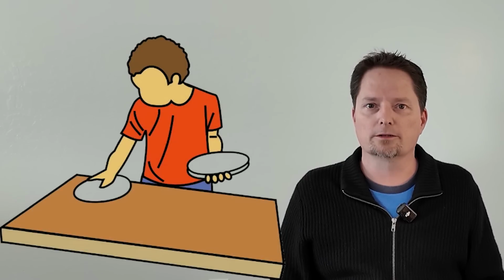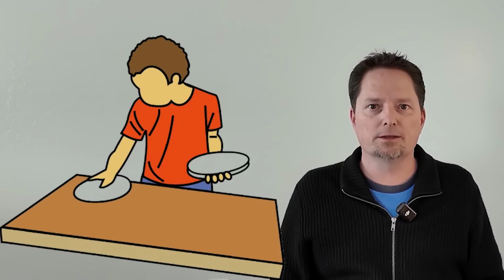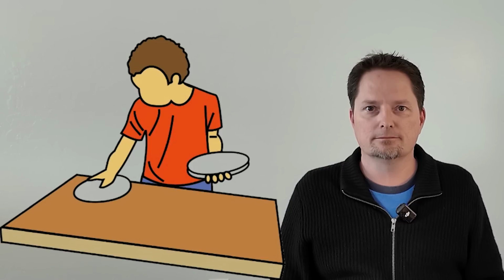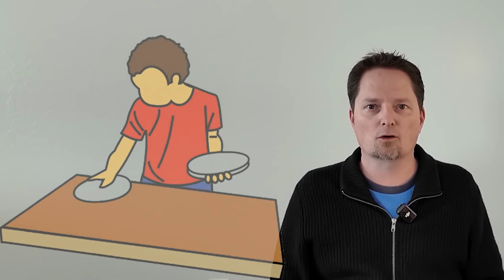Let's practice what we learned. The boy is putting the plate on the table. Now, is he putting the plate in the corner or on the corner? That's right, he's putting the plate on the corner. Or I can say he's putting the plate on the corner of the table. Let's practice. Is he putting the plate on the corner of the table? That's right, he's putting the plate on the corner of the table.